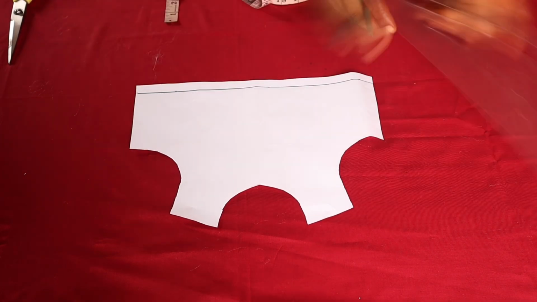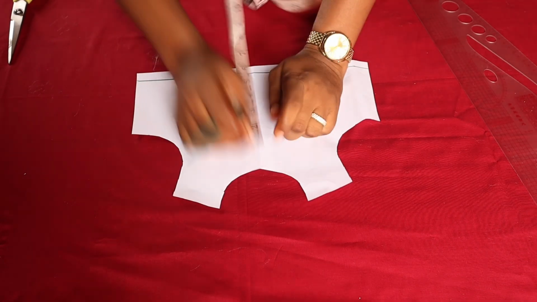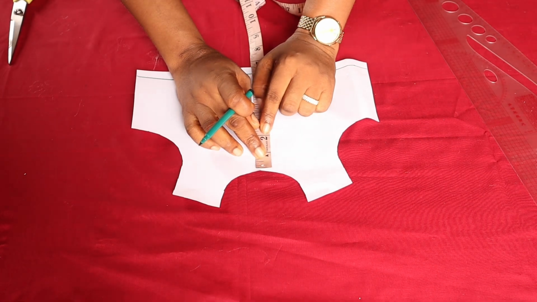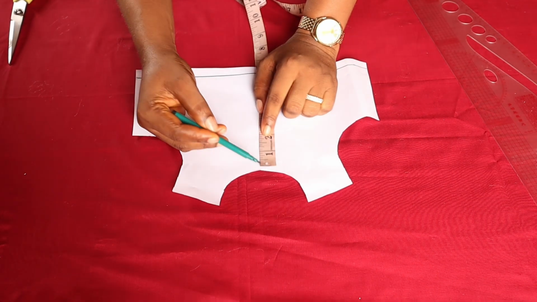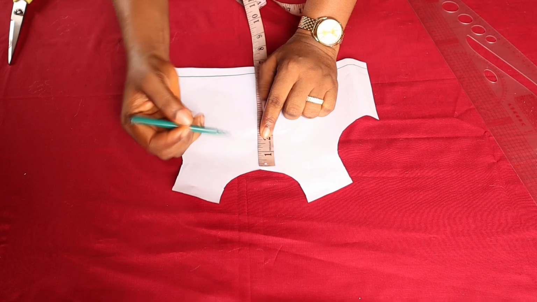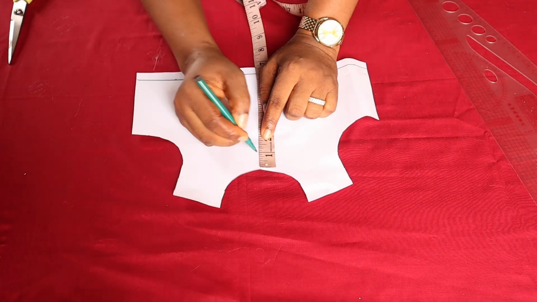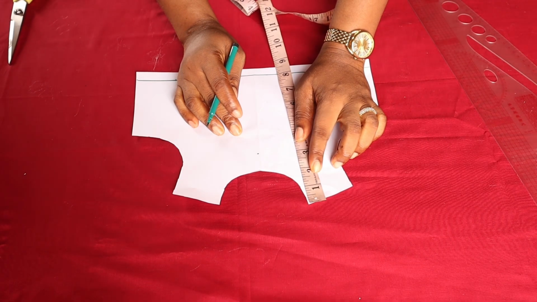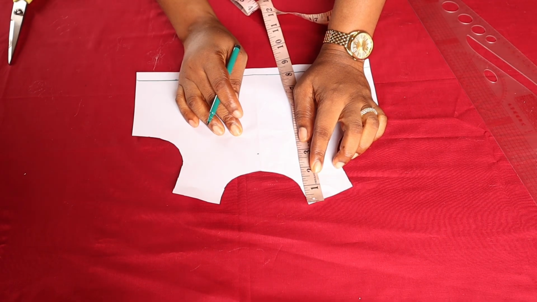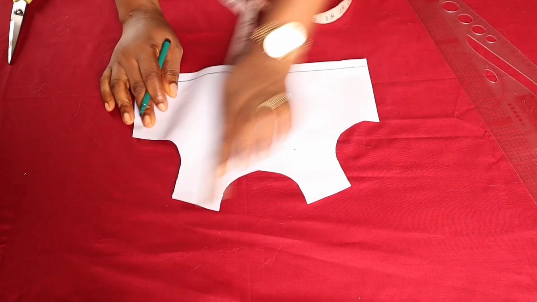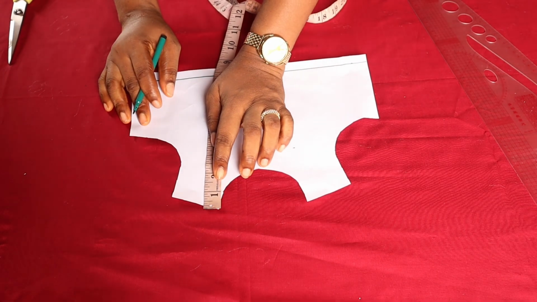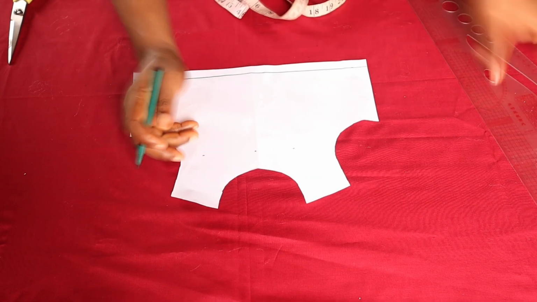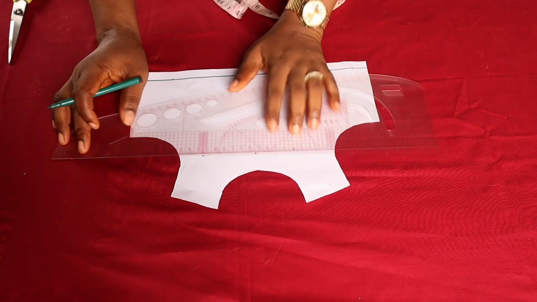So to the neck area now, you decide where you want the knot to start. All I'm going to do now is to mark 1 inch from this neck depth. I'll just mark 1 inch down. So for this neck depth I used 2 inches plus 1 inch, that is 3. So I'll just connect this point to a straight line. This is where my knot will either start or end. So I'll just connect this straight.